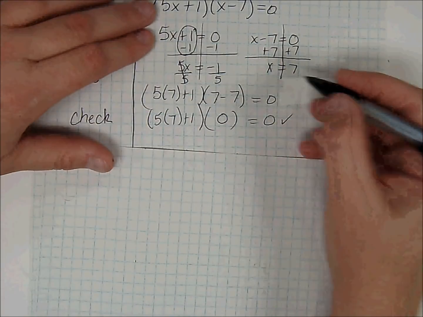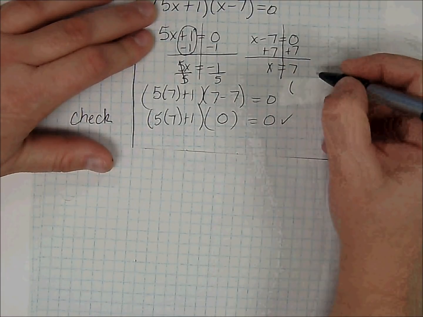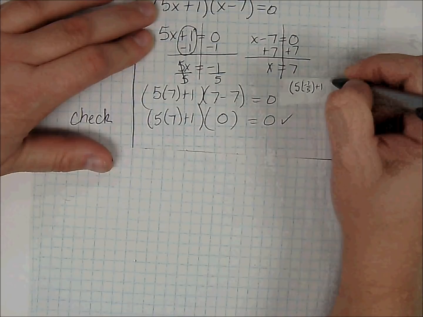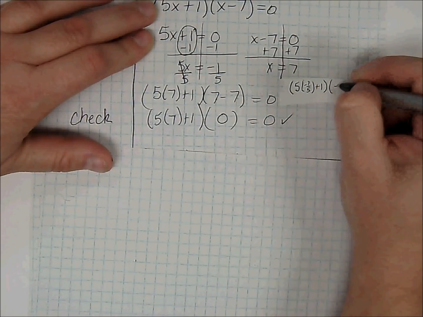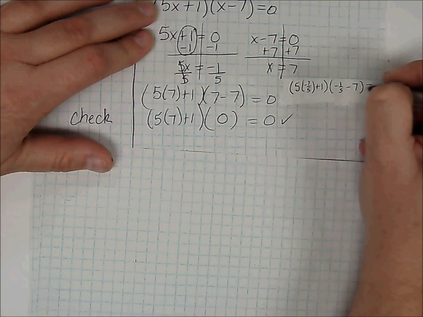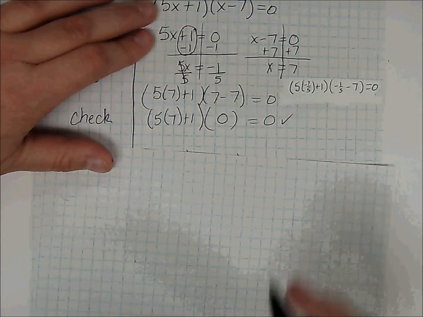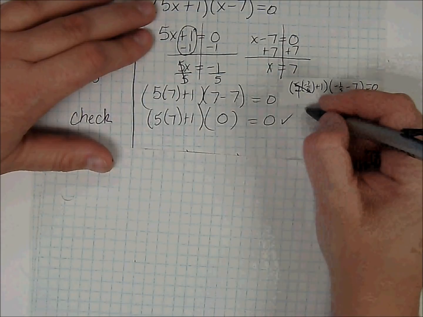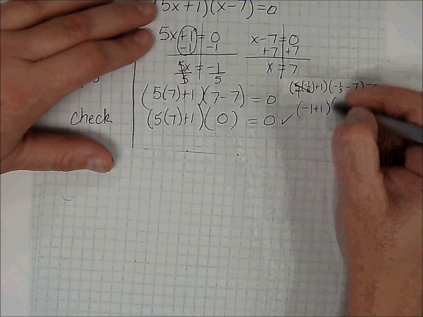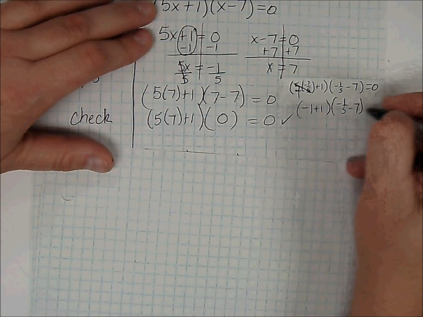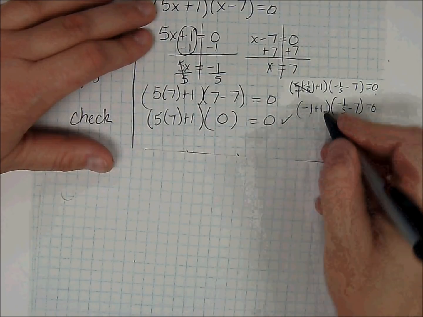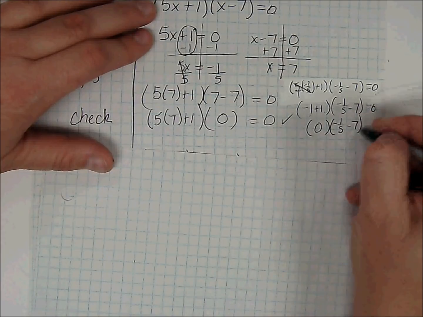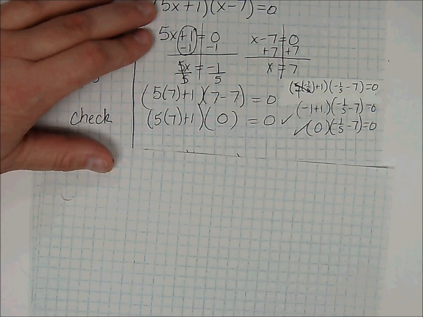Now we're going to plug in the -1/5. So it's 5 times -1/5 plus 1, times -1/5 minus 7 equals 0. Not a big deal. Watch what happens. Here, 5 divided by 5 is 1, so I'm left with -1 plus 1. I'm not even going to do the math over here. A -1 plus a +1 is a 0, and 0 times any mess in this world equals 0. So I'm good to go.